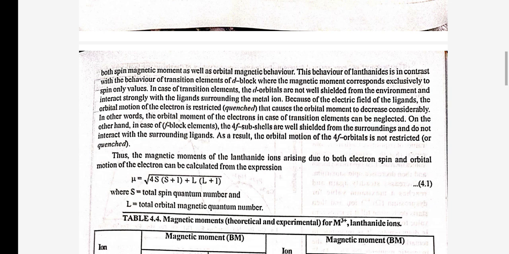The behavior of the lanthanides is in contrast with the behavior of the transition elements, the d block elements, where the magnetic moment corresponds exclusively to the spin-only values. In the case of the transition elements, the d orbitals are not well shielded from the environment and interact strongly with the ligands surrounding the metal ion. Because of the electric field of the ligands, the orbital motion of the electron is restricted. That causes the orbital moment to decrease considerably. In other words, the orbital moment of the electrons in the case of the transition elements can be neglected.